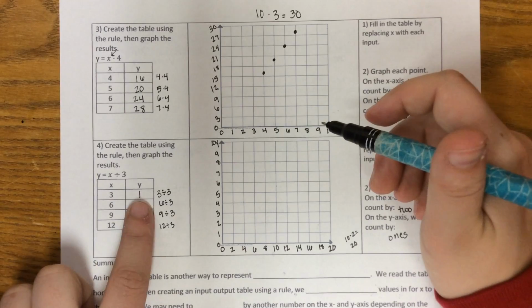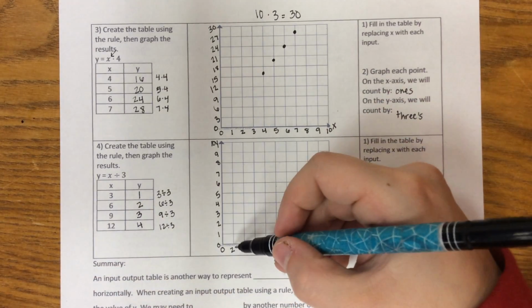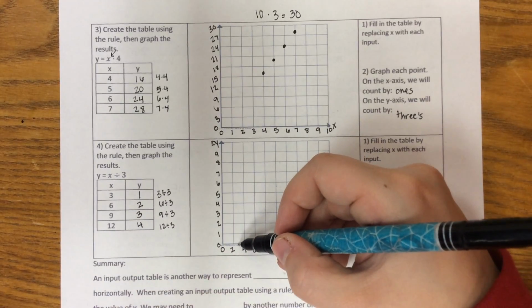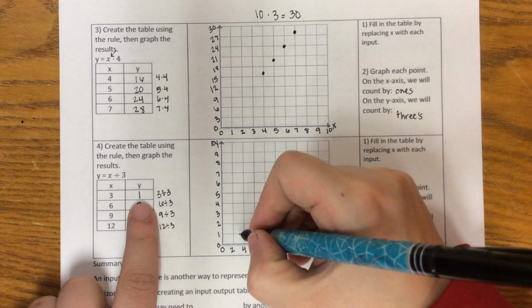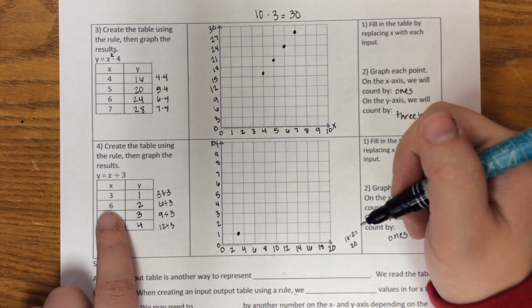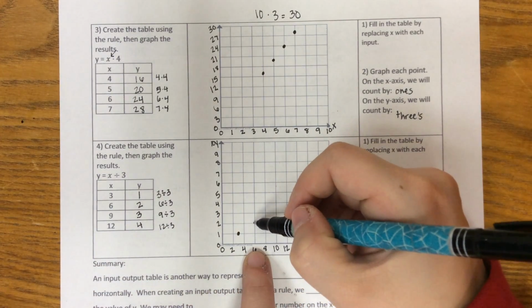Okay, so I have 3, 1. So I'm going to go right 3. Oh, there's no 3 here. So I'm going to think 3 is between 2 and 4. It goes 2, 3, 4. So 3 is right in the middle. And then up to 1. Then I have 6, 2. So there is a 6 here, so I'm going to go to that line, and then up to 2.